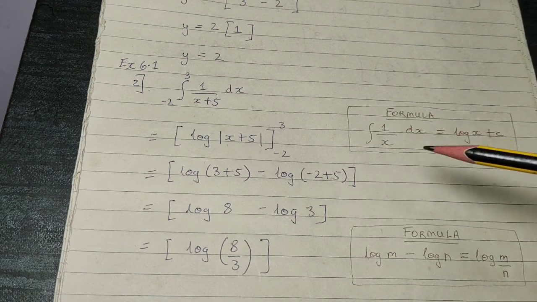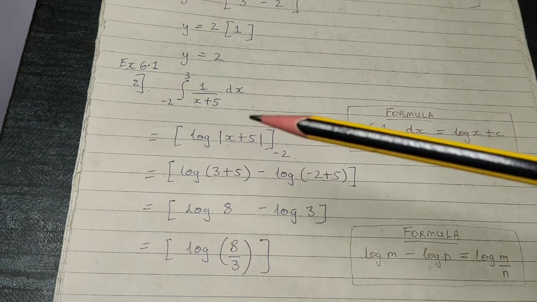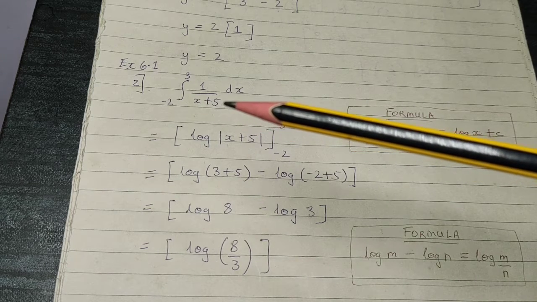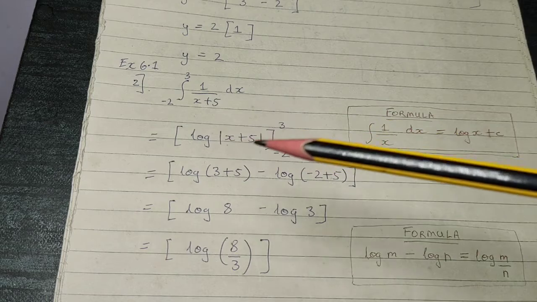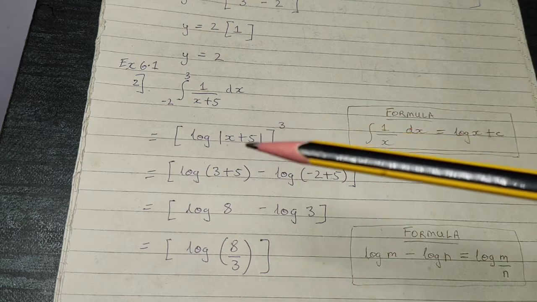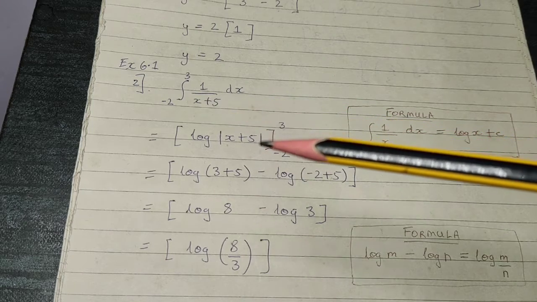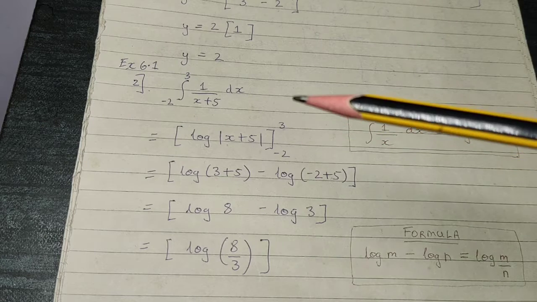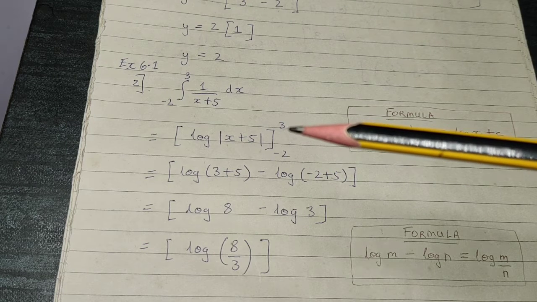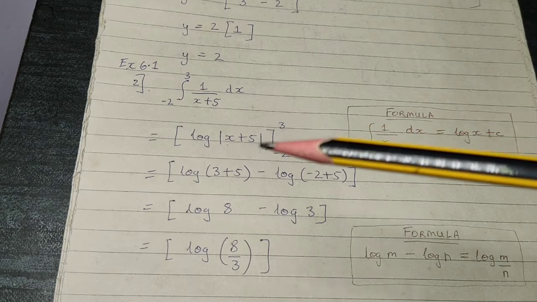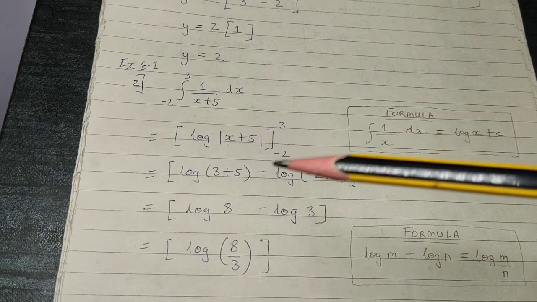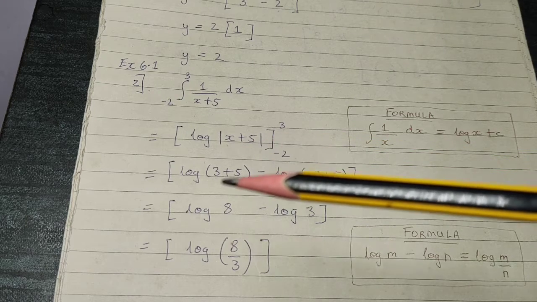And we can use this formula over here and solve this. So instead of log x, x plus 5 is written in our question. According to this formula we get this function as log of the value in the denominator, x plus 5, and we have to put the limits. Here the lower limit is minus 2 and the upper limit is 3. So we have to put the upper limit once and the minus sign, and the next time instead of x we have to put minus 2 over here.